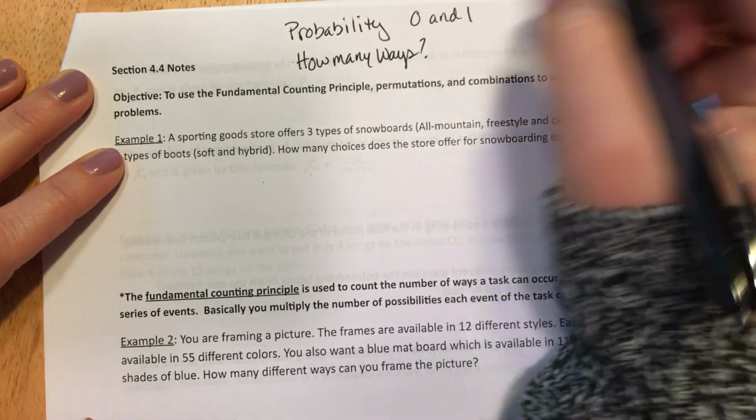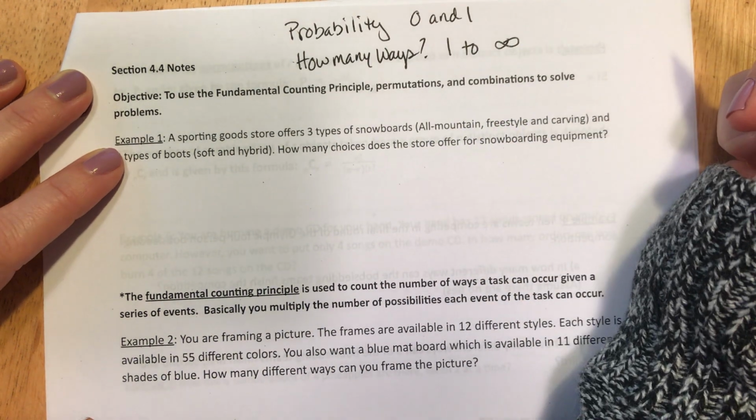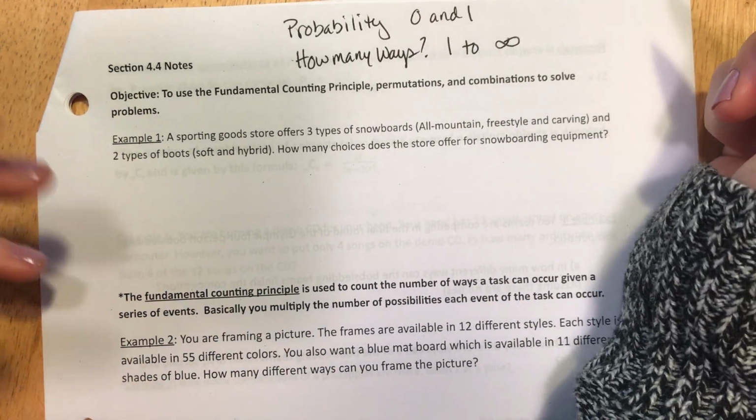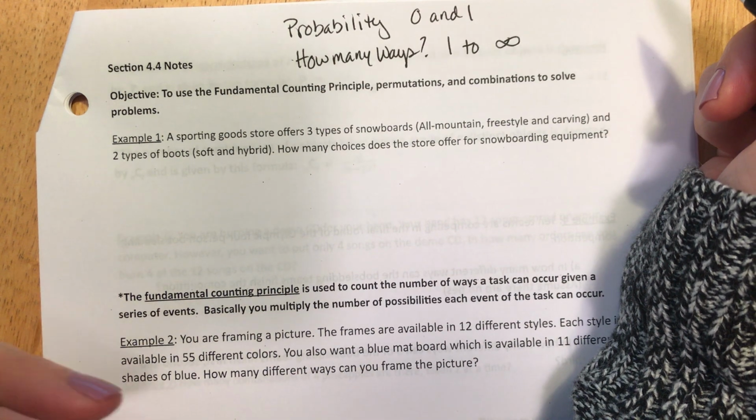If it's how many ways, our answer can be 1 to infinity. Okay, you can have huge answers. We're going to have 4,567 today. We're going to have all these different types of big answers.